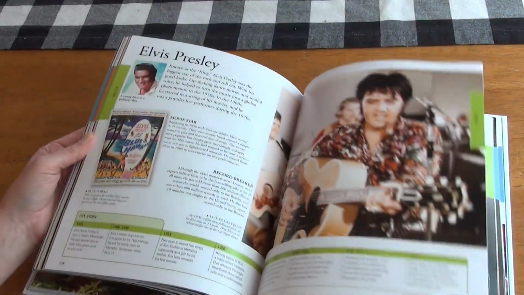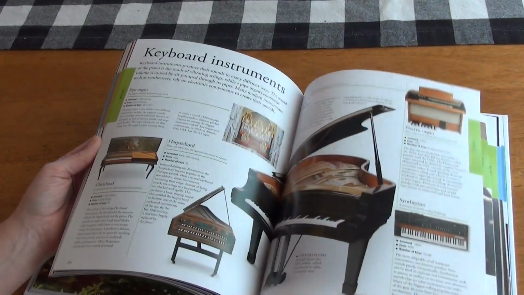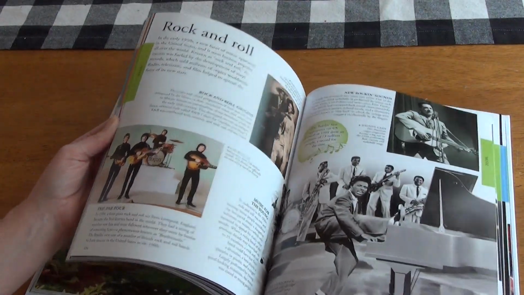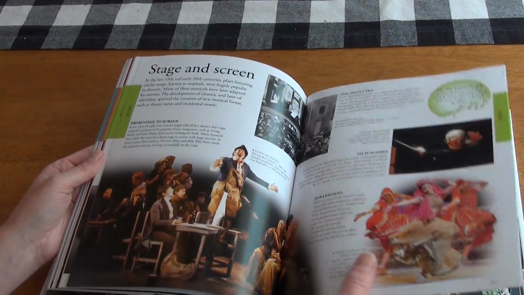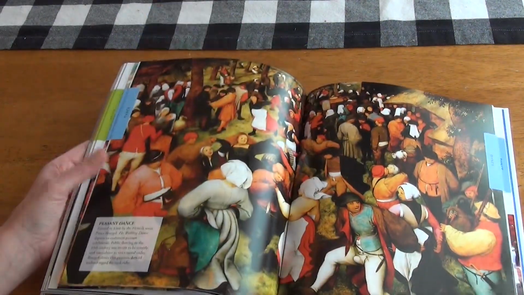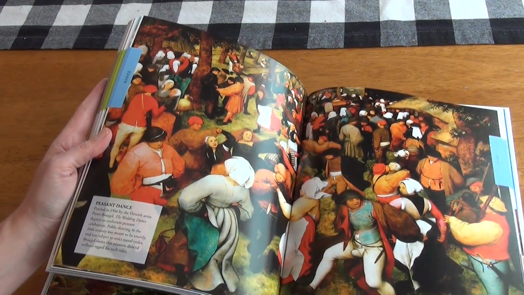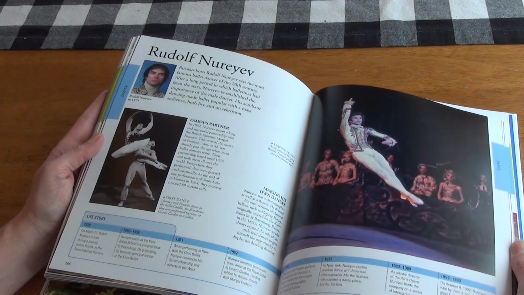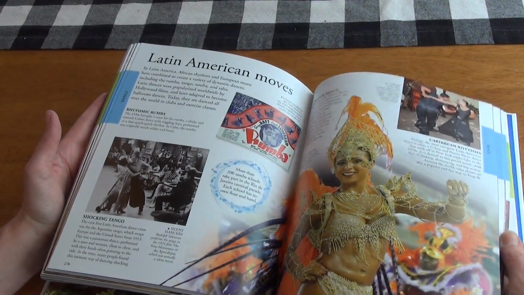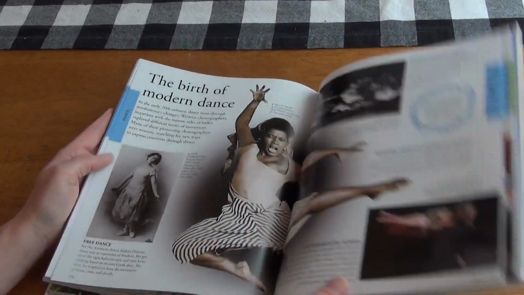Here is the music section, so you're being introduced to some instruments, and some of the great artists that have been around and are still around. And then we also have dance back here in the back, which is represented in artwork, and you're seeing the different types of dance and those dancers. Just a really cool book.